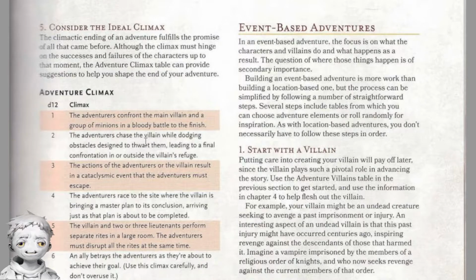A threat more powerful than the adventurers appears, destroys the main villain, and then turns its attention to the characters. 11. The adventurers must choose whether to pursue the fleeing main villain, or save an NPC they care about or a group of innocents. 12. The adventurers must discover the main villain's secret weakness before they can hope to defeat that villain.